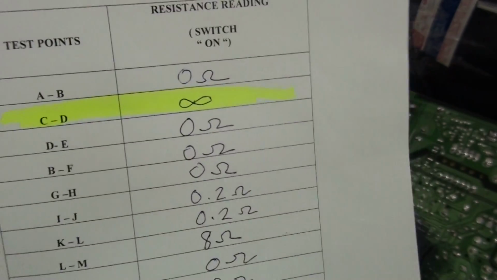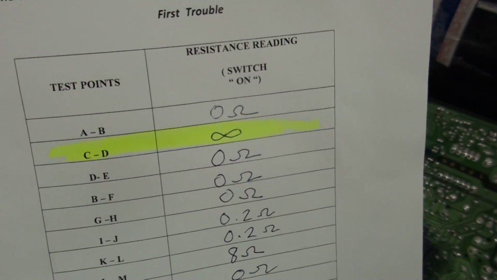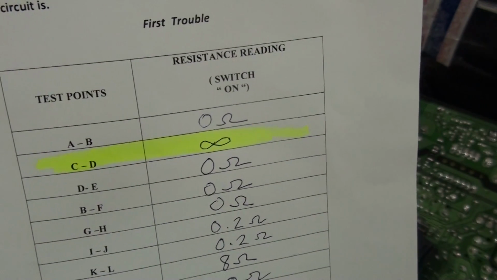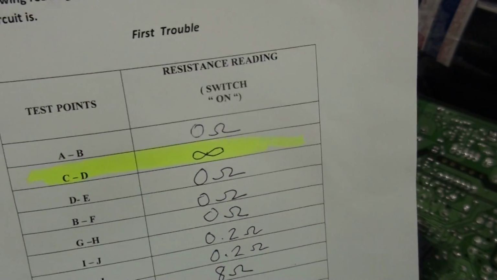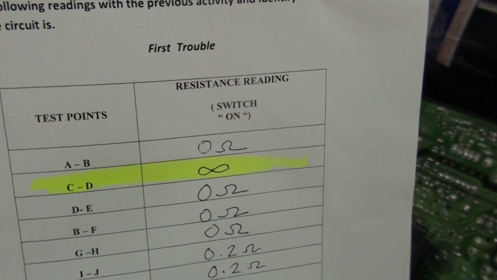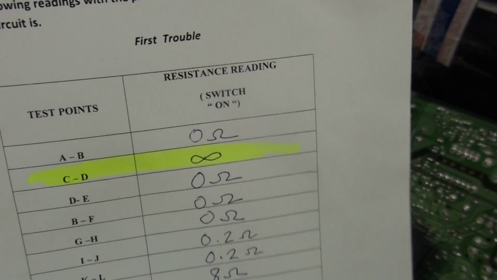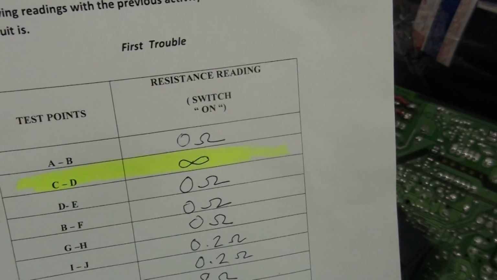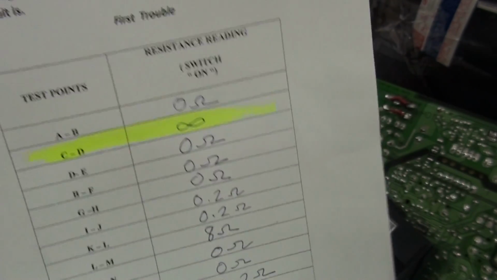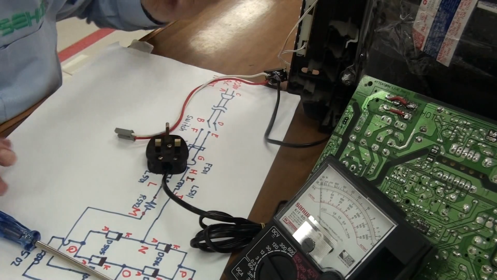As you can see, there is a highlighted test point, point CD. The reading is infinity, meaning it is a very high resistance at point CD. When you have a reading like this, it means there is an open point between those particular test points. So let us try to check here.